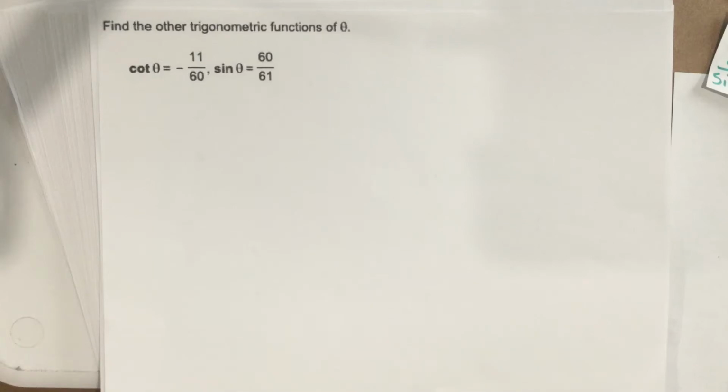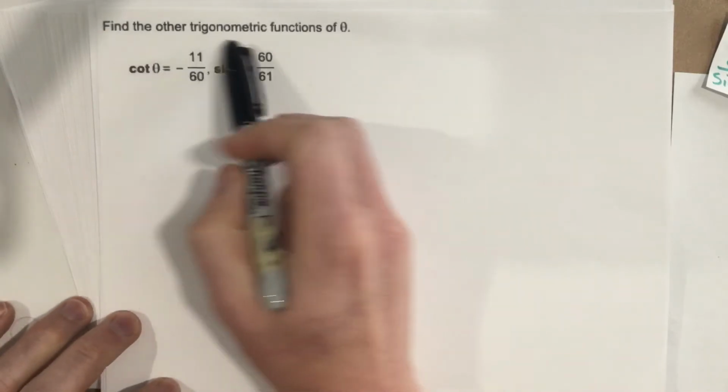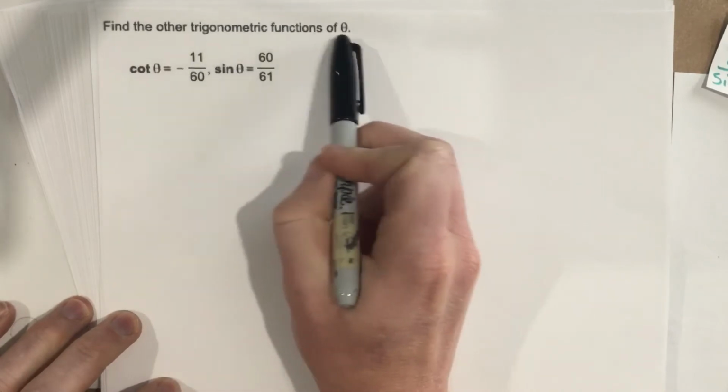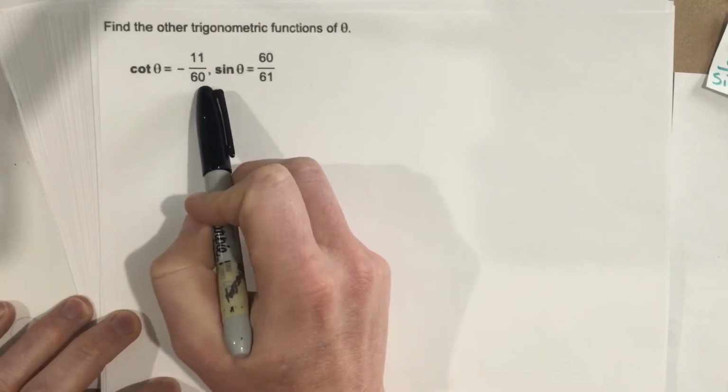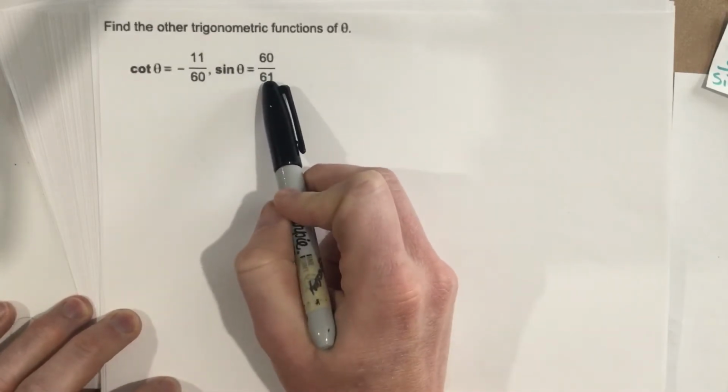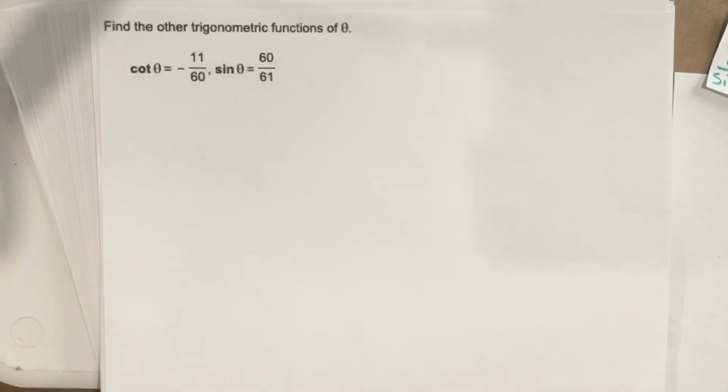This is problem number 2 from section 7.1. It says find the other trigonometric functions of theta. And we have cotangent theta, which is negative 11 over 60, and we have sine theta, which is 60 over 61. I always like to figure out which quadrant we're working in so we can start to draw the triangle for that quadrant.